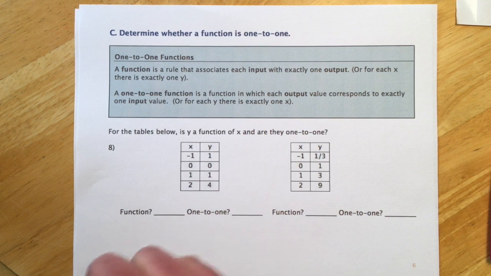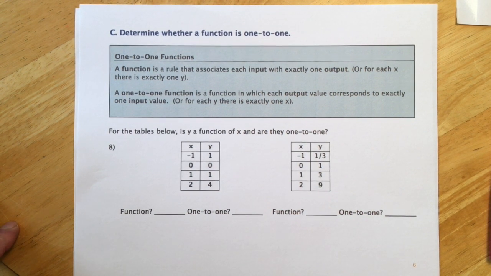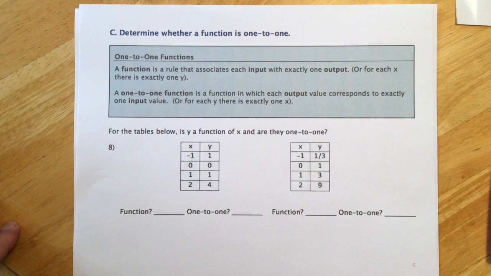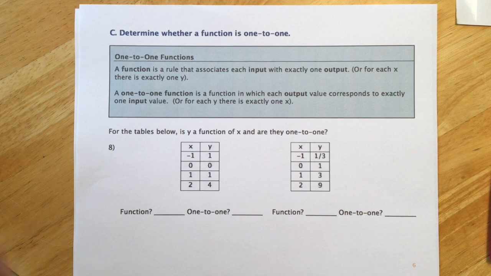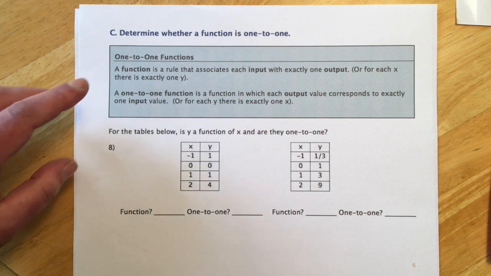Okay, so this next part has whether or not a function is one-to-one. And one-to-one is going to matter when we're doing inverse functions a little bit later. And a function has to be one-to-one to do lots of things to it in calculus. So knowing that it's one-to-one ends up being important later in math.